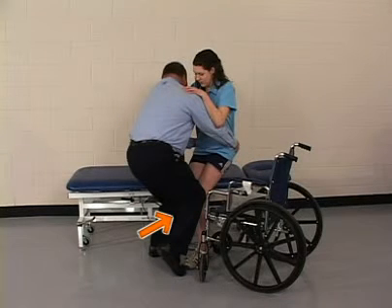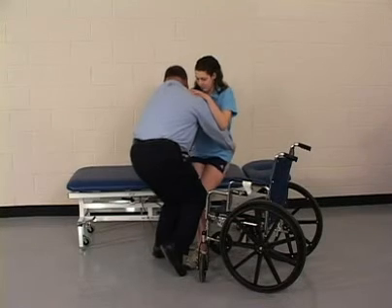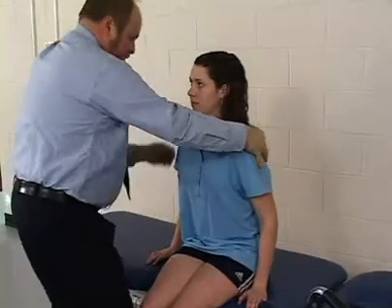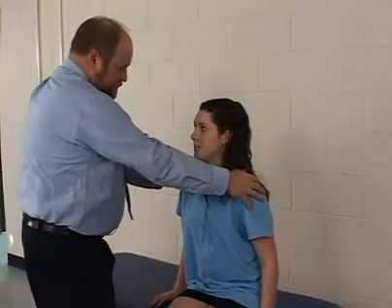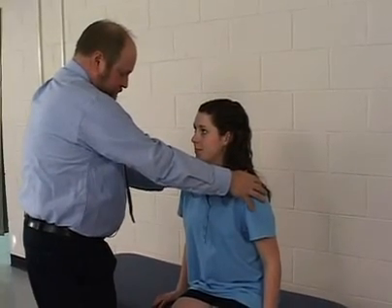The therapist then pivots toward the treatment table, rotating the patient to the proper position for sitting on the table. The patient is then lowered to a sitting position. Maintain contact with the patient for support until the patient is in a safe and comfortable position.